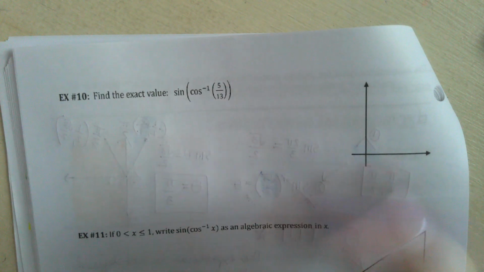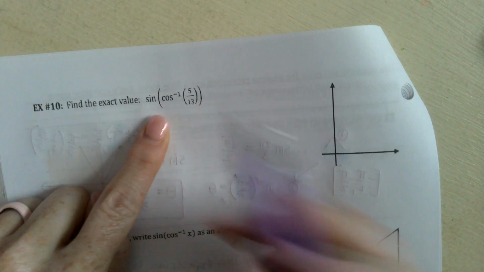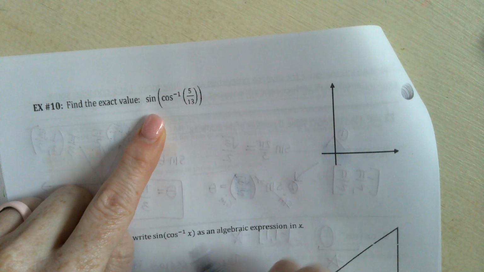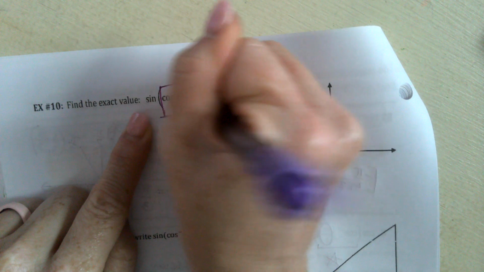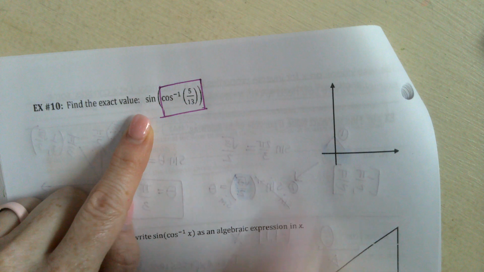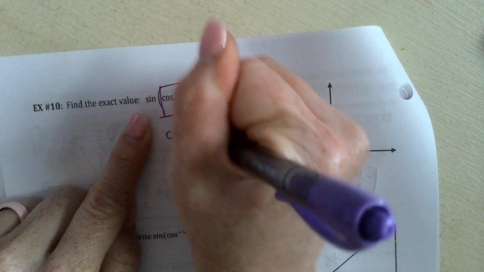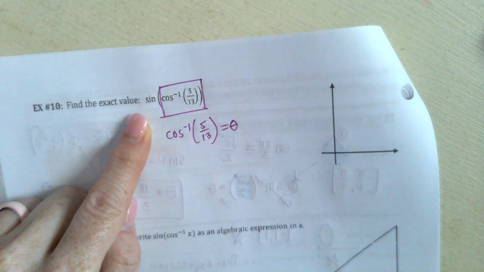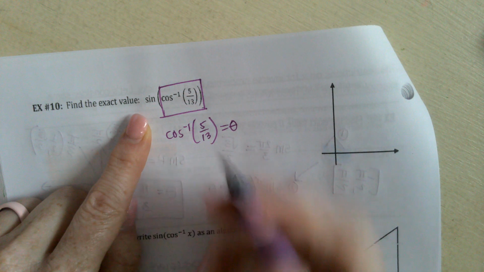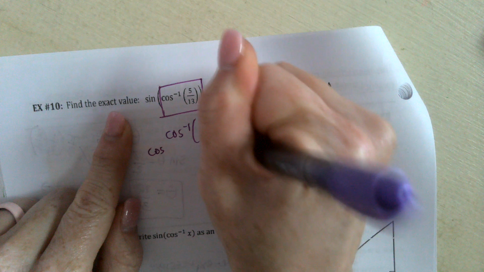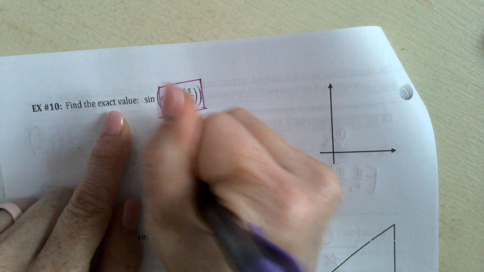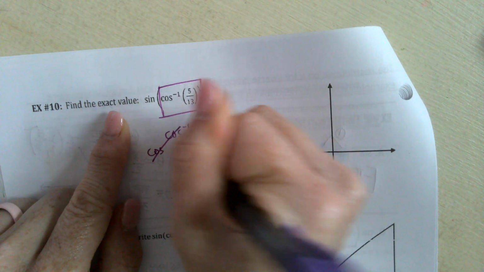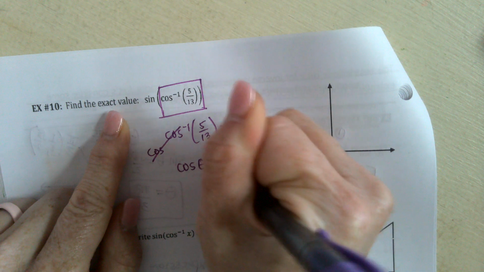It says, find the exact value of the sine of cosine inverse of 5 over 13. I'm going to start with the innermost function, okay? You've got cosine inverse of 5/13, and I'm going to set this equal to theta, okay? If I take the cosine of both sides, I can rewrite this as the cosine of theta is 5 over 13.